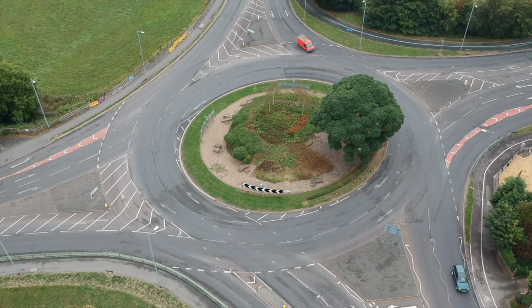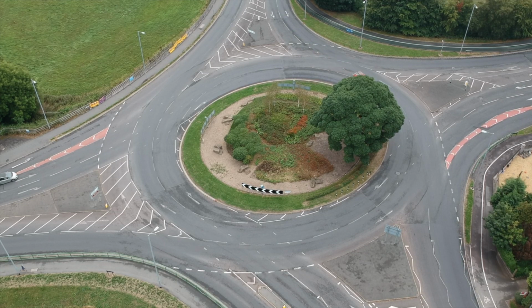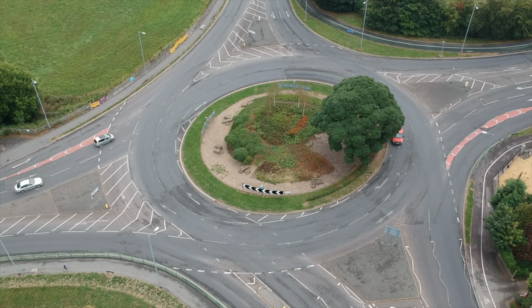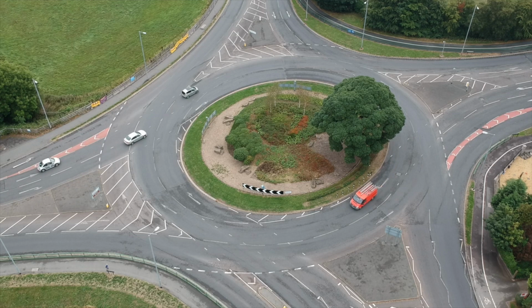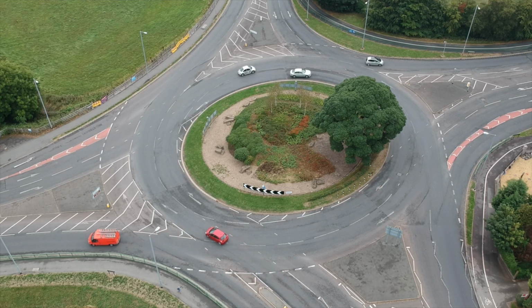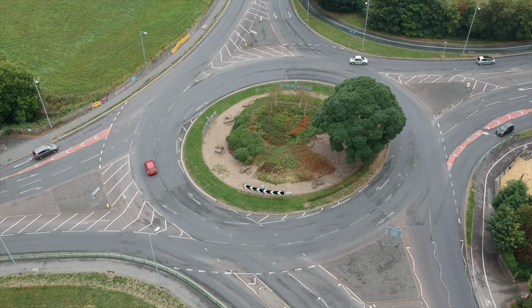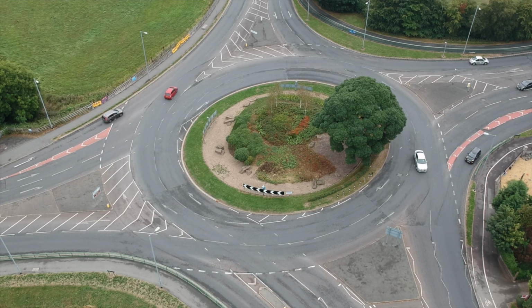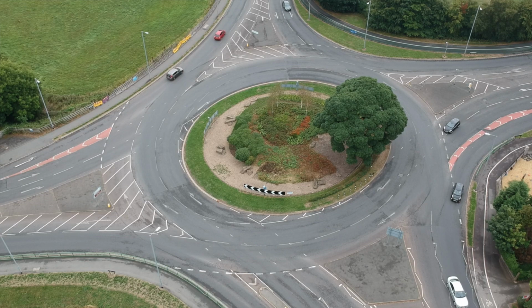So if you take a look at this vehicle coming from Newcastle, he's turning right, look at his position. Keeps it close to the roundabout, but then because of the chevrons he would have to move out, so potentially that is quite a dangerous manoeuvre, especially when this roundabout's more busy.